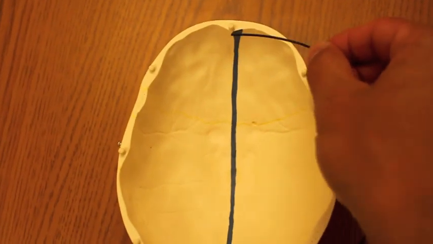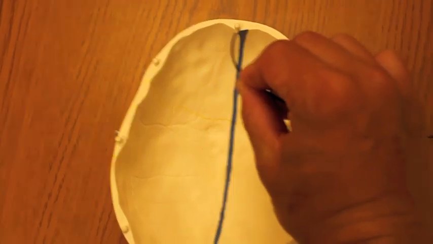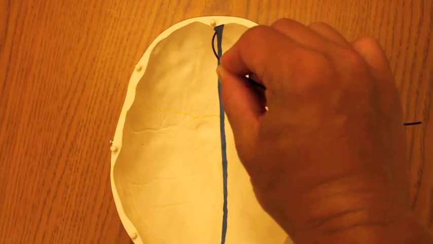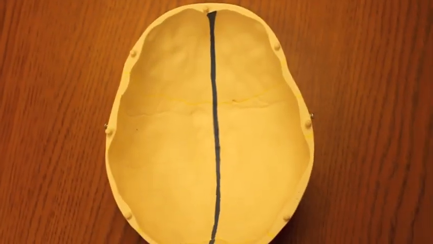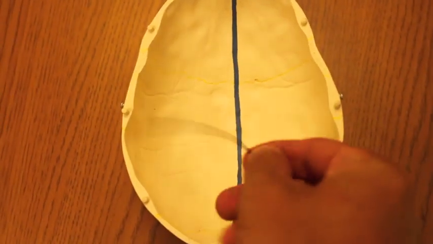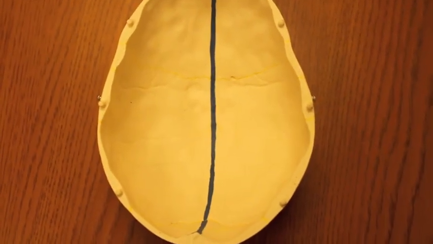You have the frontal crest, which is a crest that runs right down the center line of the frontal bone. And then the grooves for the middle meningeal vessels are any of these little grooves that make a spot for the vessels to be.